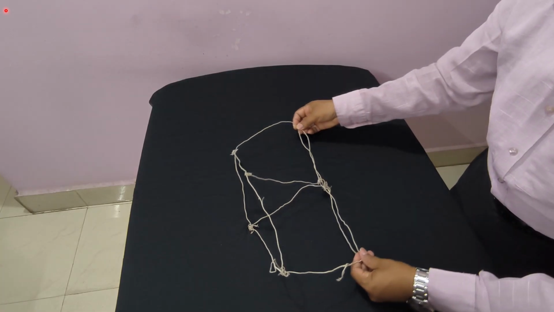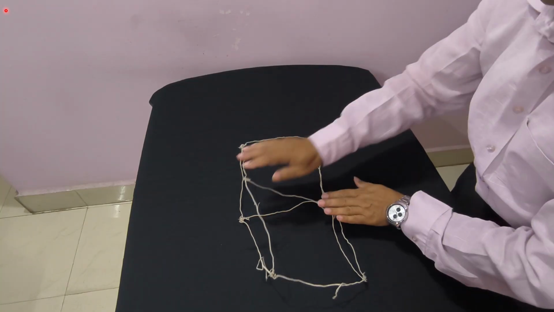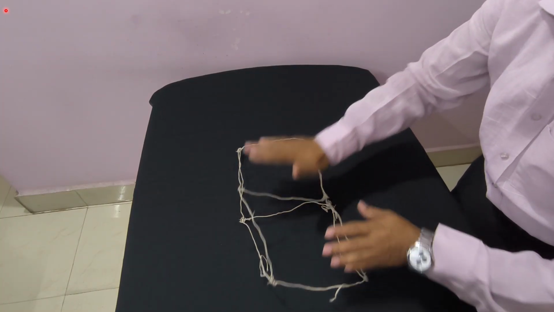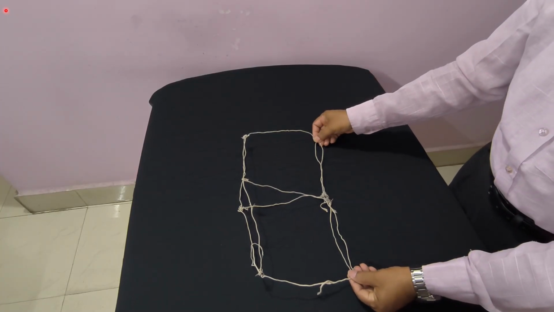So let me rotate this. This is A point, this is B point. We need the effective resistance.